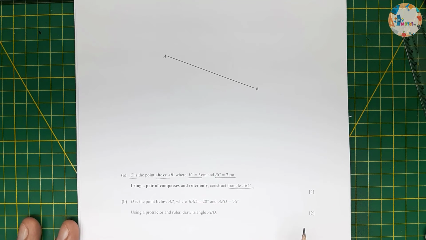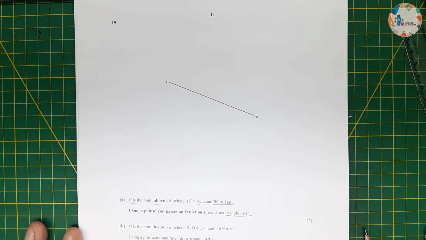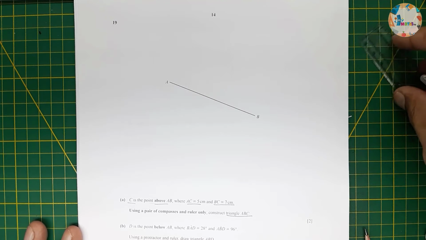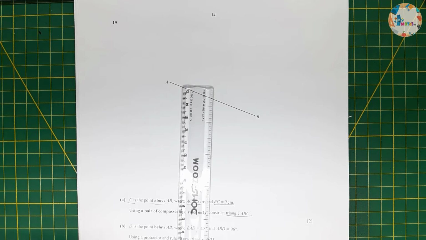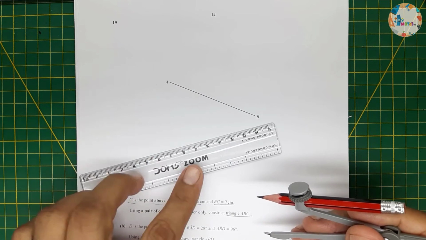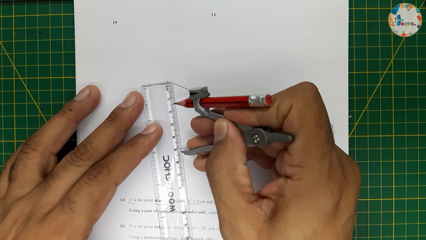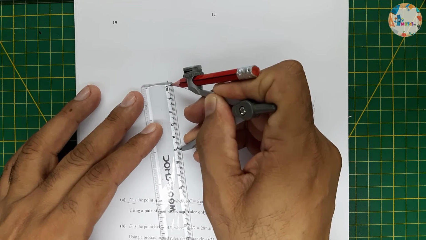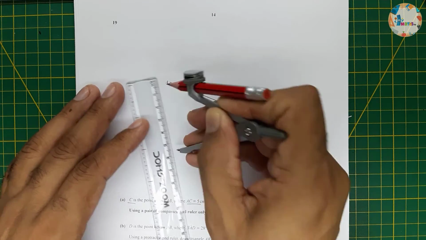So we have to find C. AC is 5 centimeter. So we will use the ruler, and this 5 centimeter we have to open. So AC is 5 centimeter. We will open exactly 5 centimeter like this one.